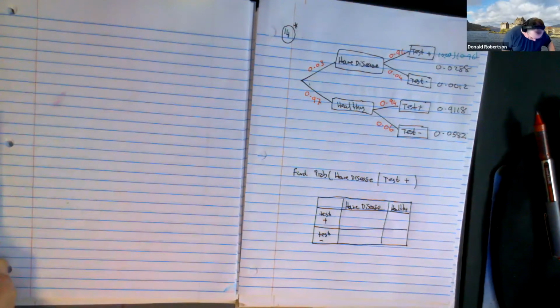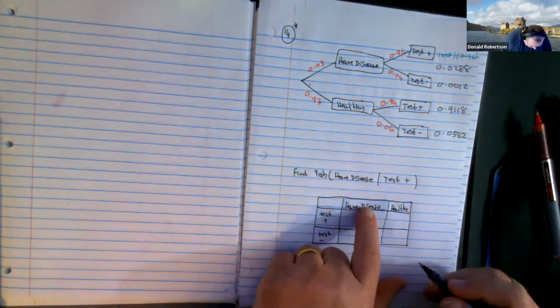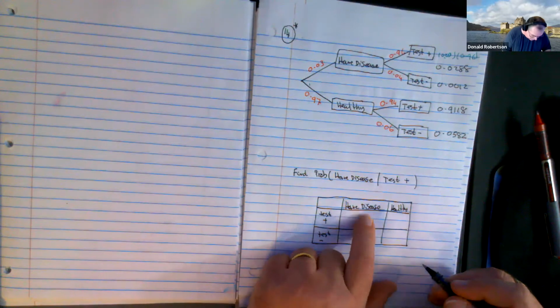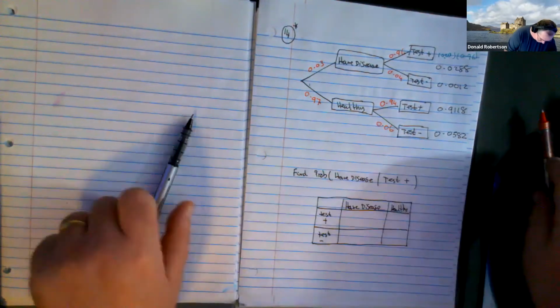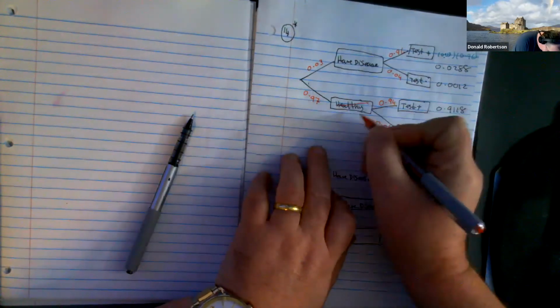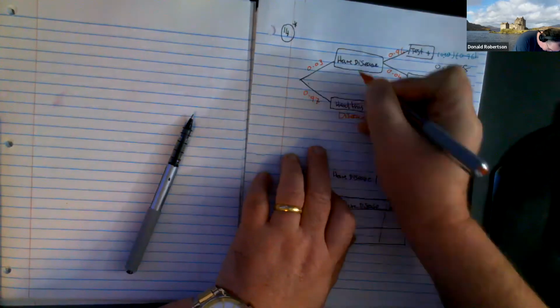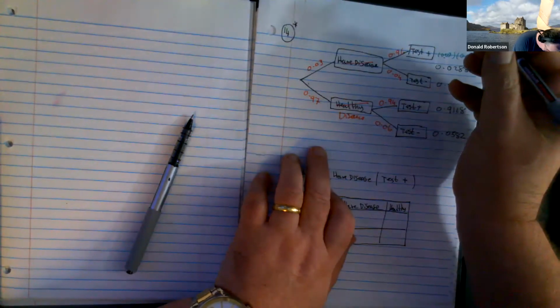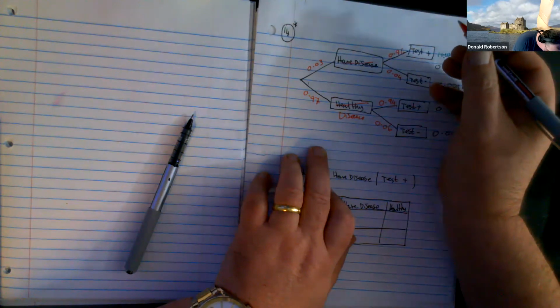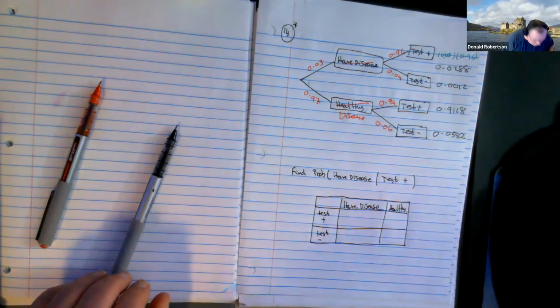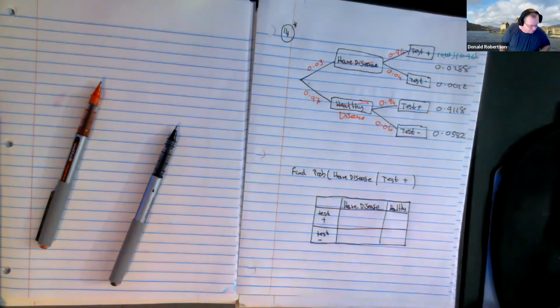Right, you build this table. Those who have the disease, darn it, I can fix this. There's the ones that have the disease. No, that's fine. My wife came in and I'm blaming her. She distracted me.